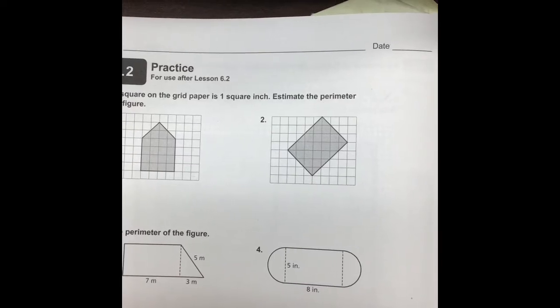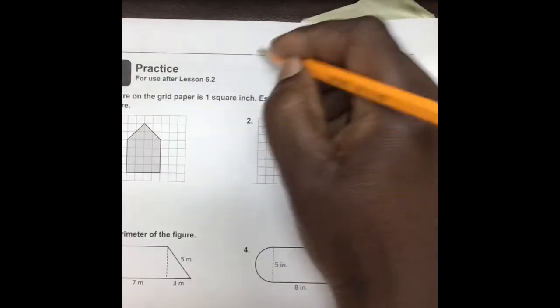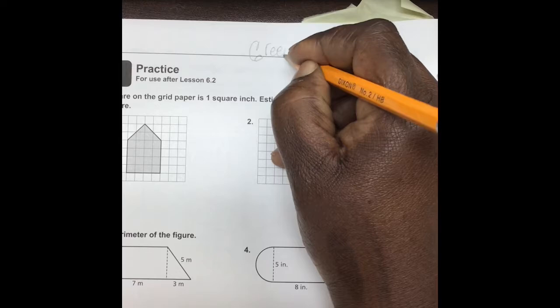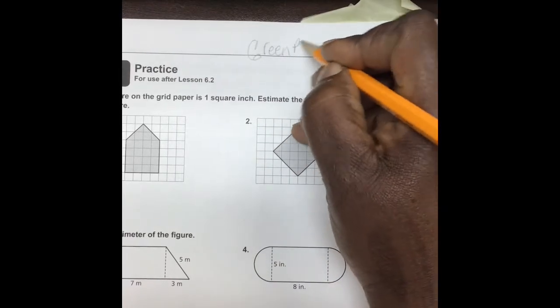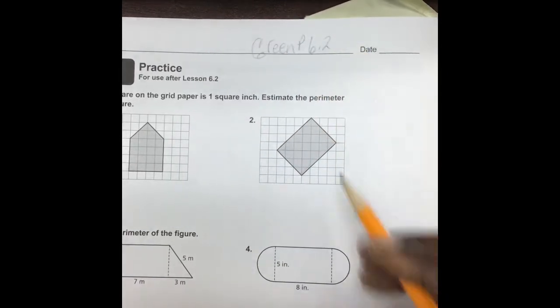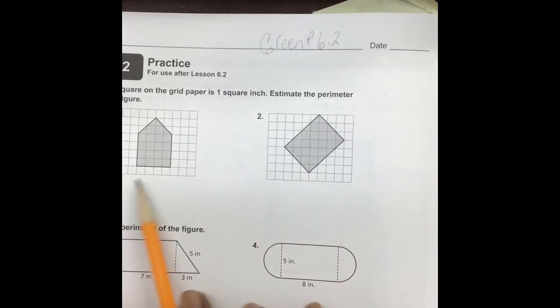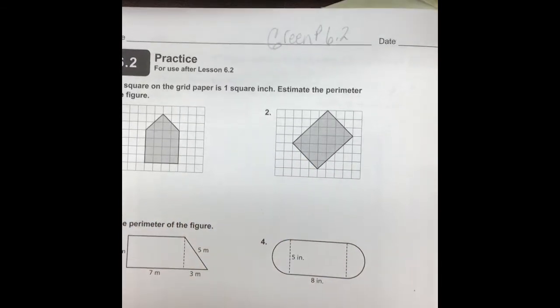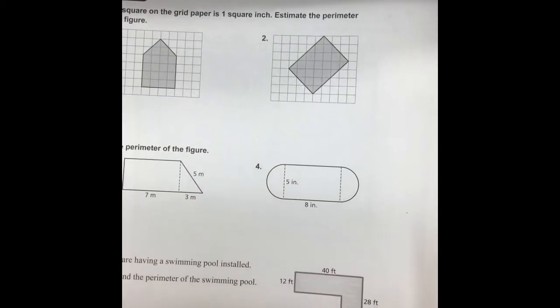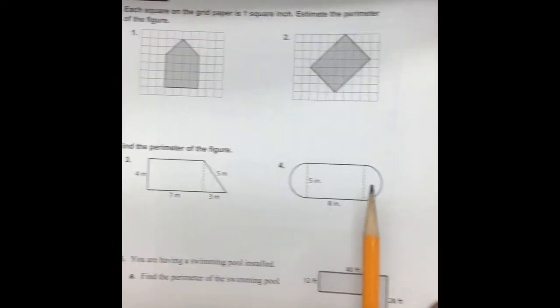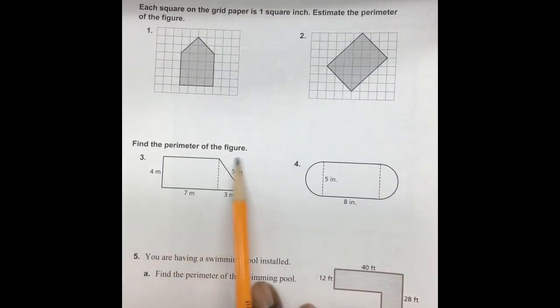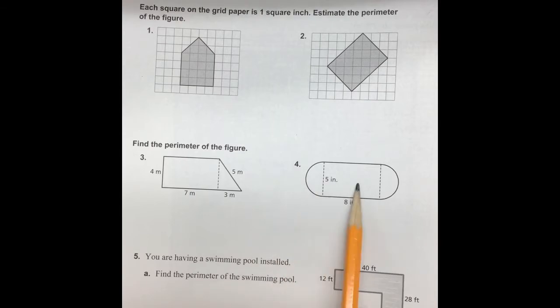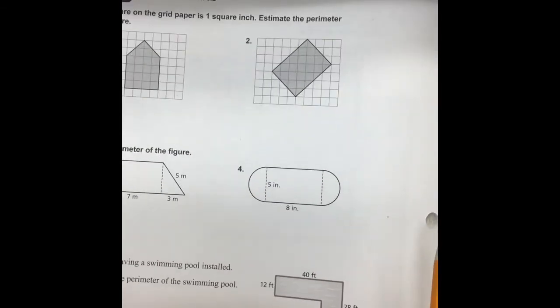Hello class. Today we are doing Green P6.2. We are omitting the grid questions, okay? And we're moving to the composite figures. Find the perimeter of the figure. So we're looking at number 4, okay?